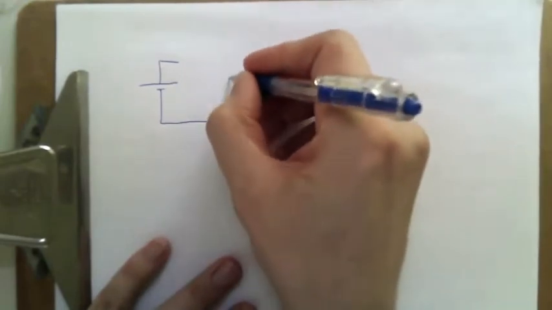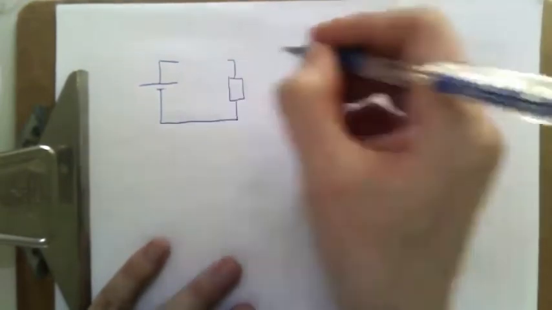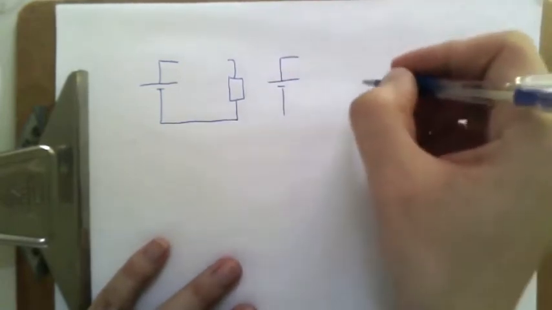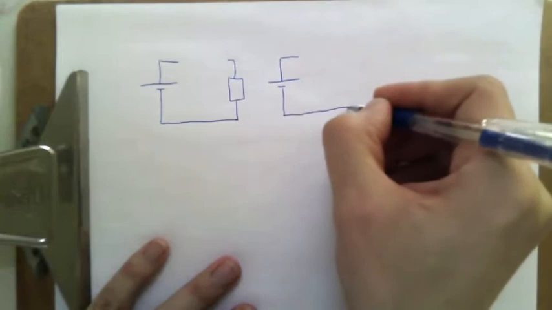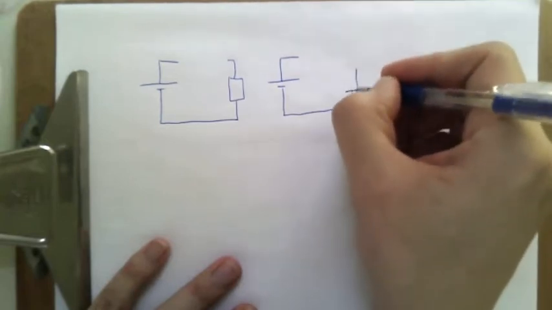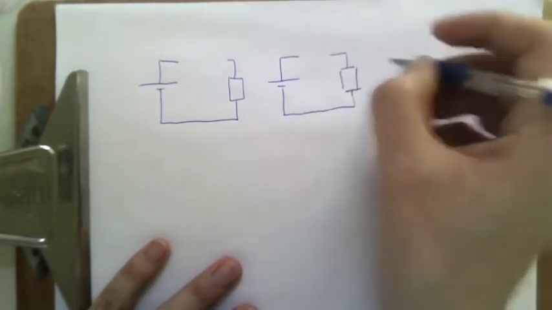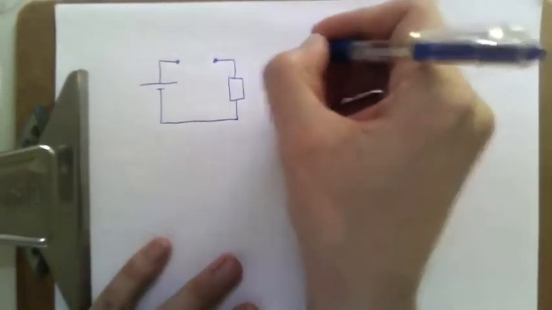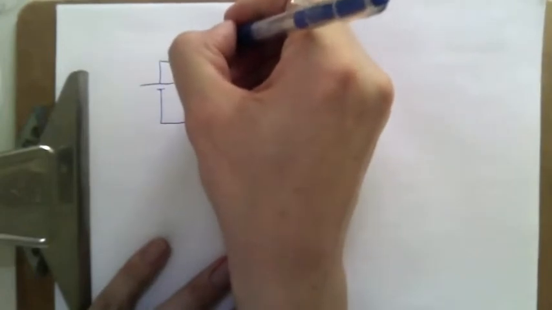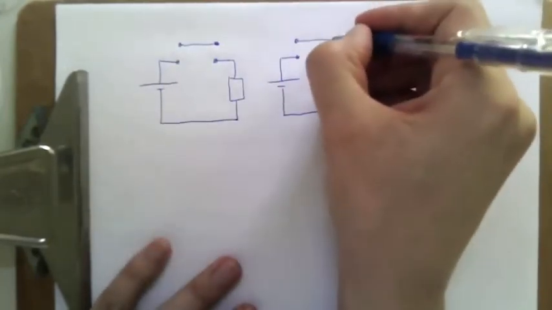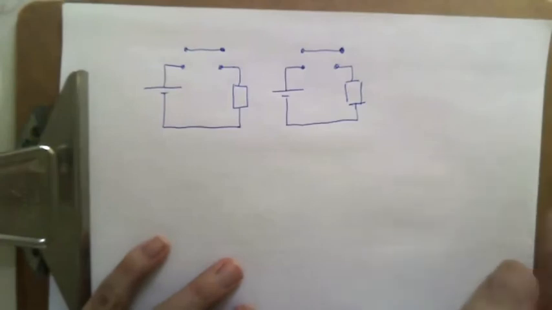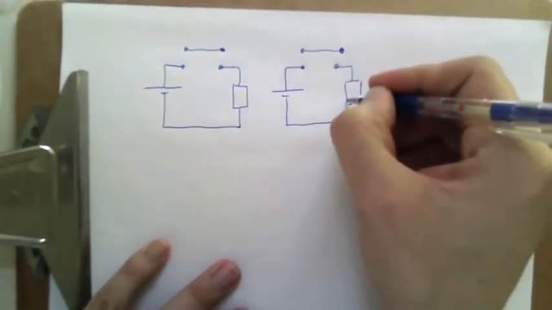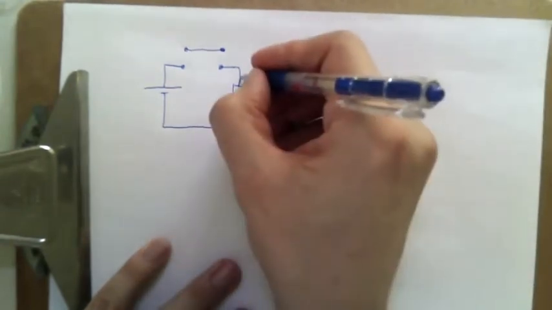And I'm going to draw this like this. And there's a switch here. All right, and in this case, there's a switch here as well.